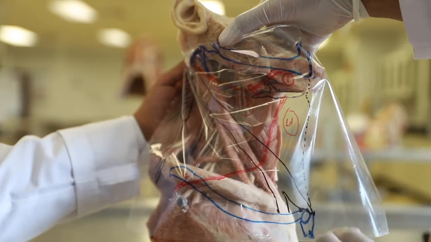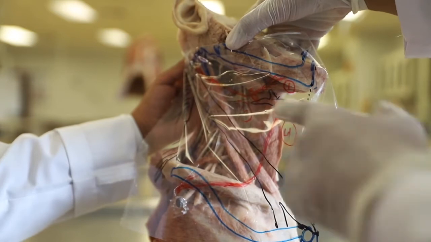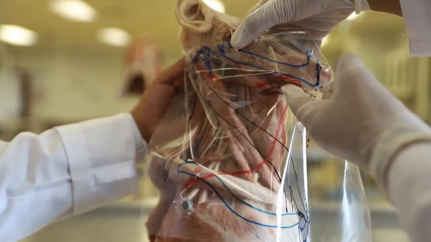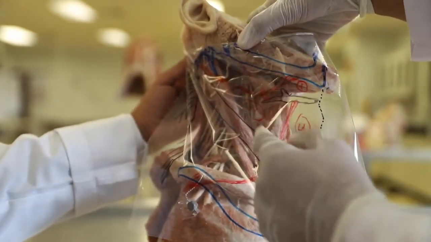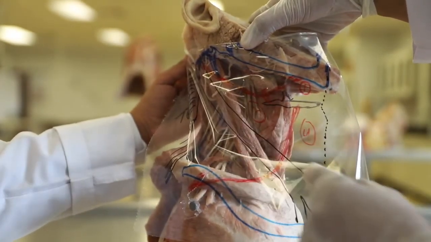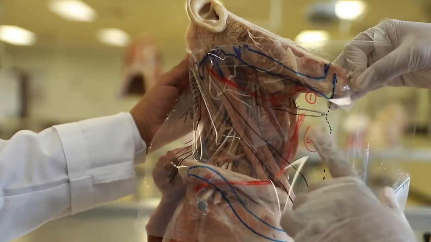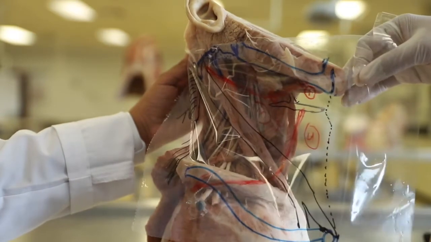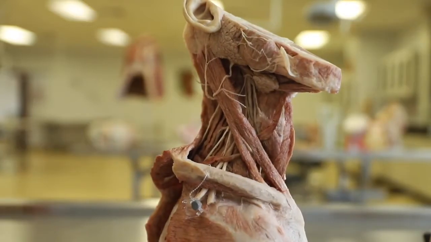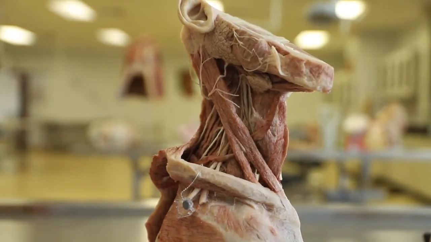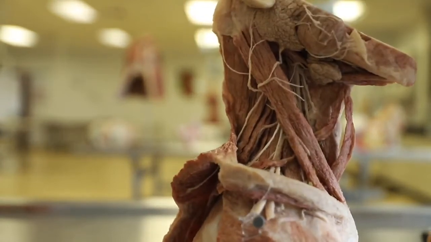So now when we locate this on our model, here is the submental triangle, here is the digastric triangle, here is the carotid triangle, and here is the muscular triangle. Okay, I hope this makes things clear for you. Now we have to talk about each triangle individually.